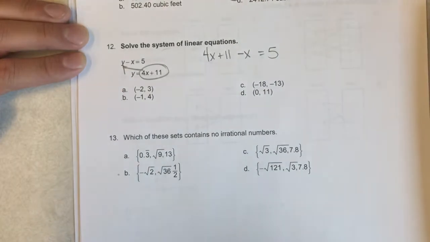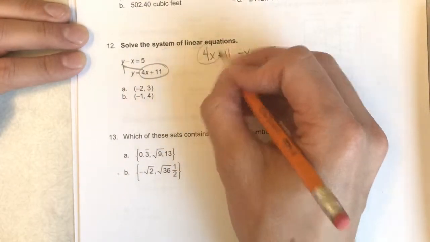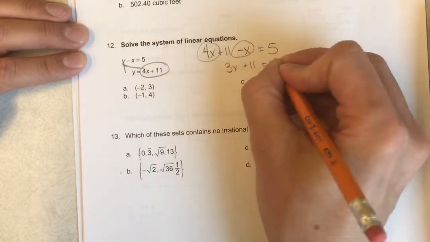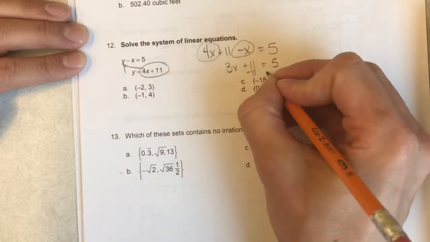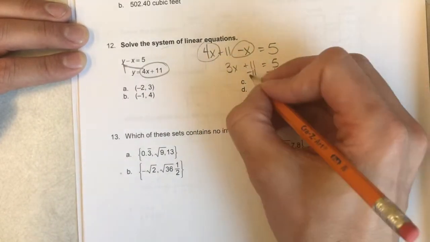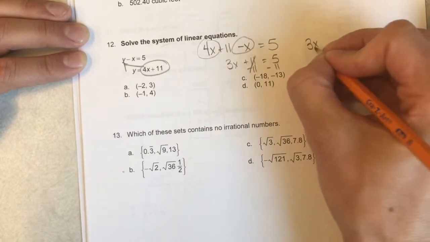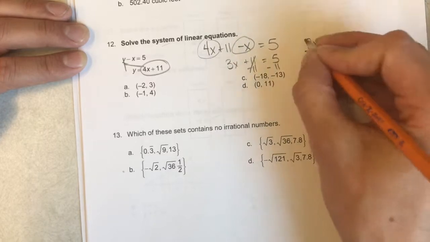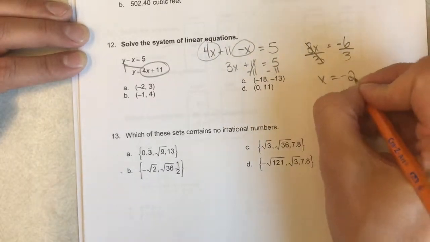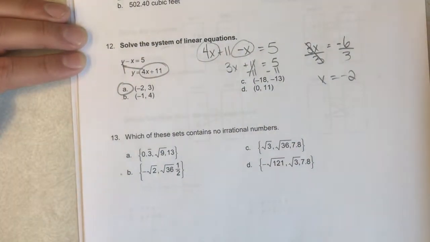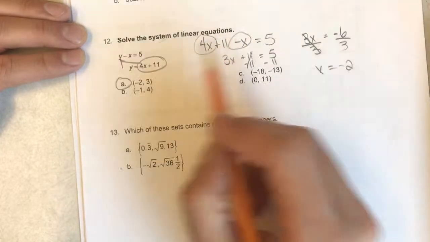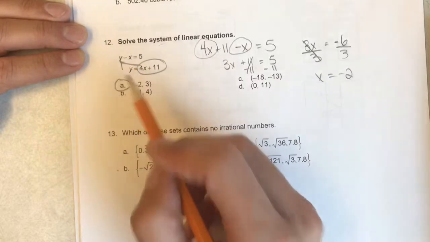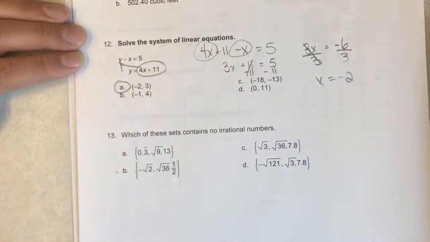Then I have 4x minus 1x is 3x plus 11 equals 5. Subtract 11, subtract 11. Okay. 3x equals -6, divide by 3, x equals -2. And if I wanted to find y, I would plug that -2 into x and get 4 times -2 is -8 plus 11 is 3. I did it right.